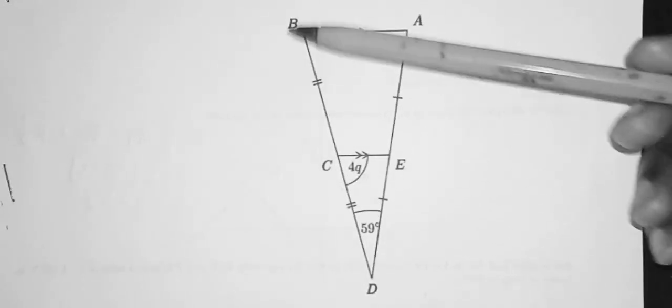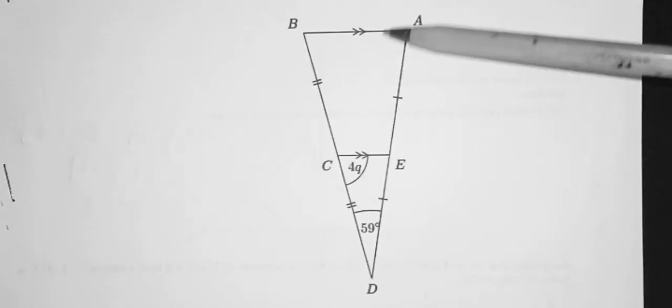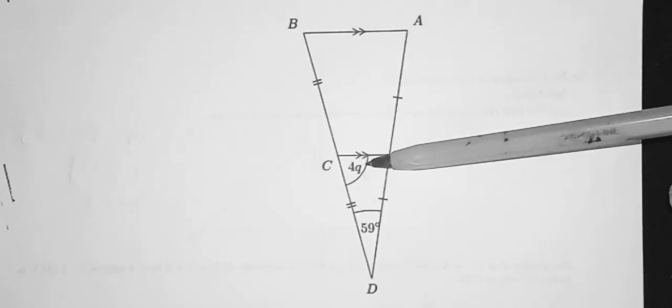First of all, you have to know that E is the midpoint of DA, and C is the midpoint of BD. CE is parallel to BA, which means that angle A is equal to angle E.